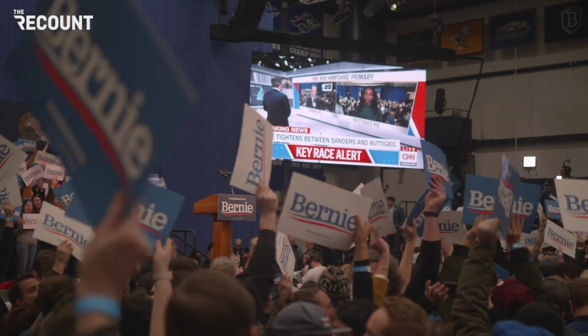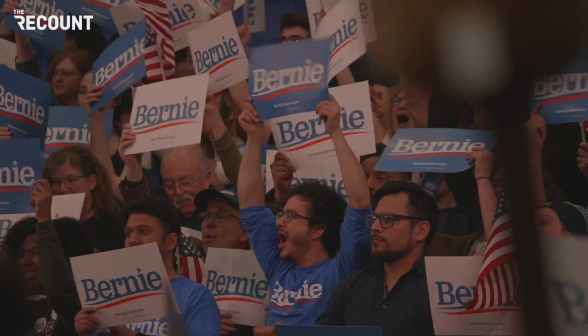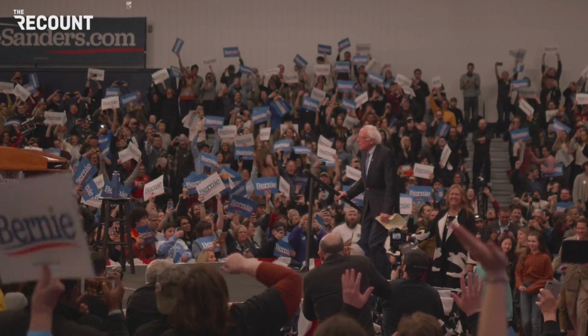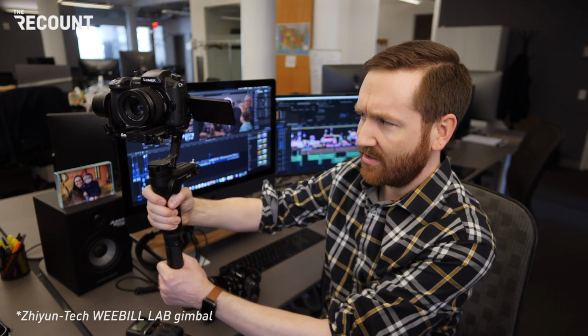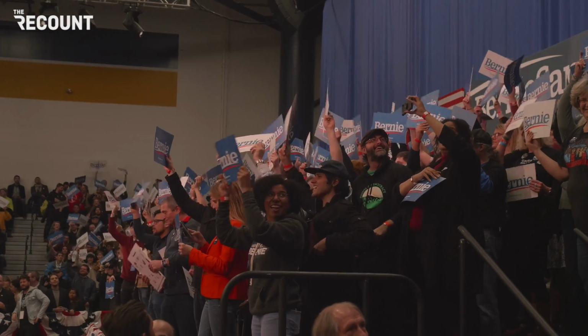This is how, with just two cameras and one person, I can make it look like I had a full production team shooting from all angles. I'm walking around with 3 different lenses, and I use this handheld device, an electronic gimbal, which lets me pick up these very smooth shots.